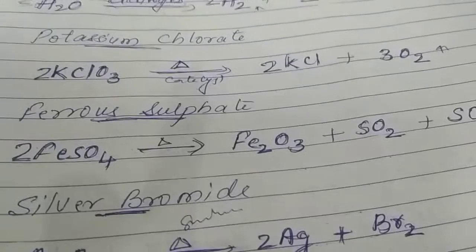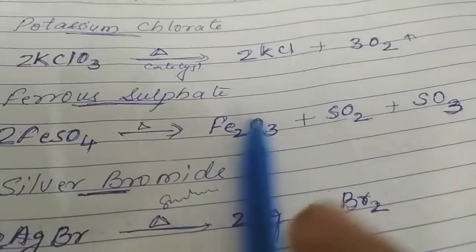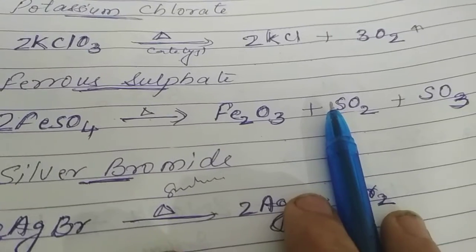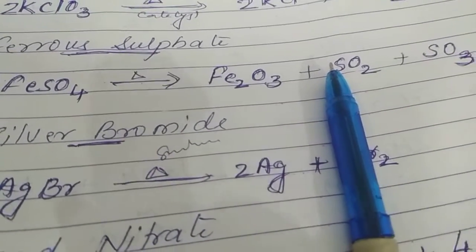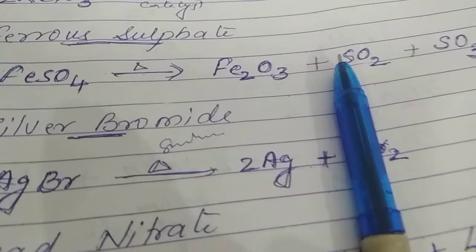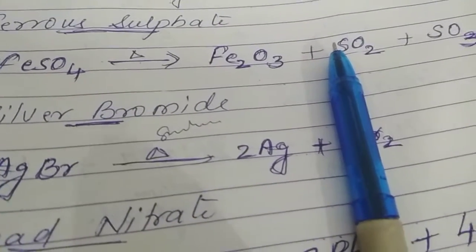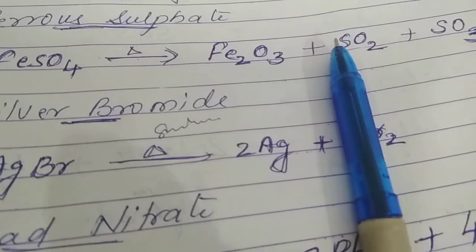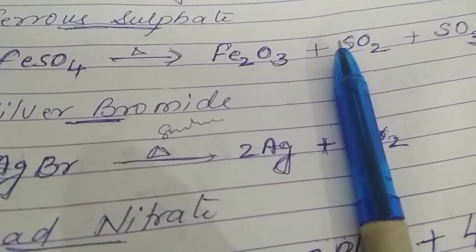So children, these are some of the decomposition equations which I have explained to you. Go through this video again and again. Try to understand. Wherever I have given the name, I have not written the name below the formulas, but I have explained it to you. So wherever you find it difficult, try to revise the link so that you can understand the equations.